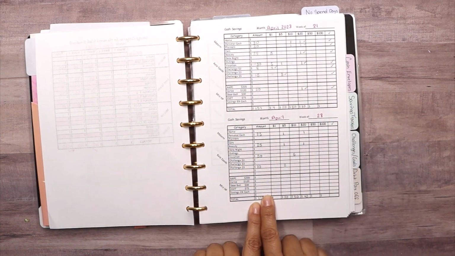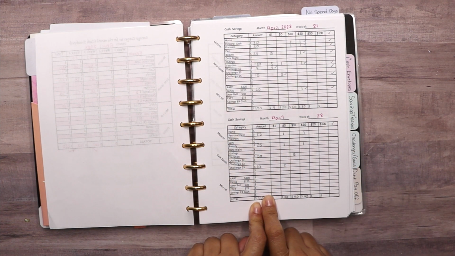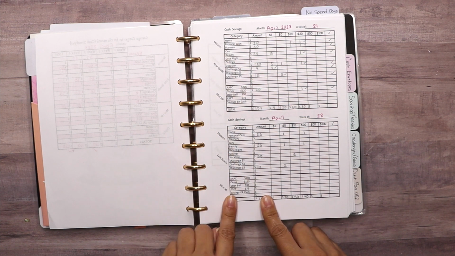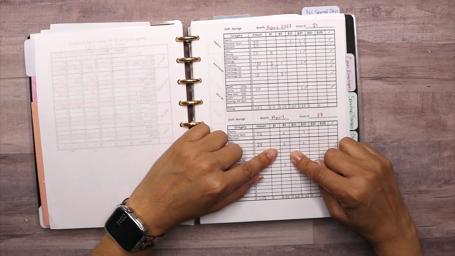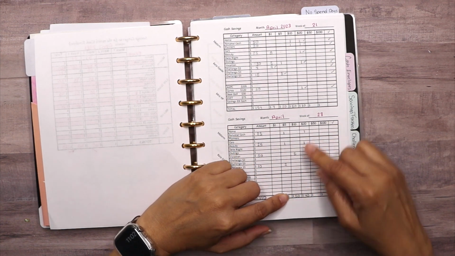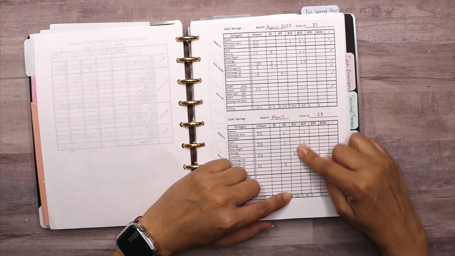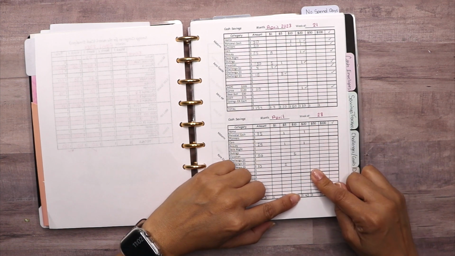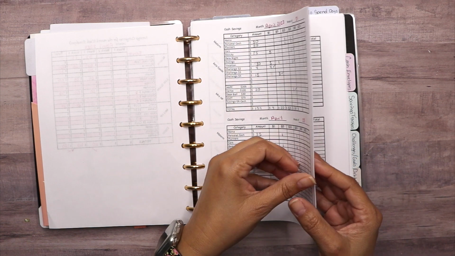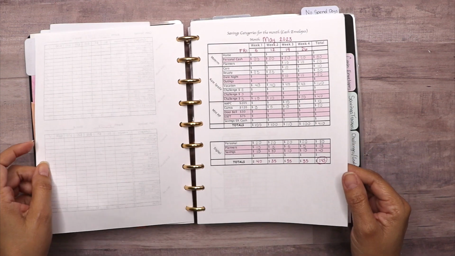Here's how I keep track of the money that I need to get from the bank, how much money is going to be for what category. And then here is where I keep track of how many $5 bills I need. So I need $20 in $5 bills, I need $50 in $10 bills, and I need $40 in $20 bills. So that's how I keep track of it, so I know what I need to put in my envelopes when I get to that point.